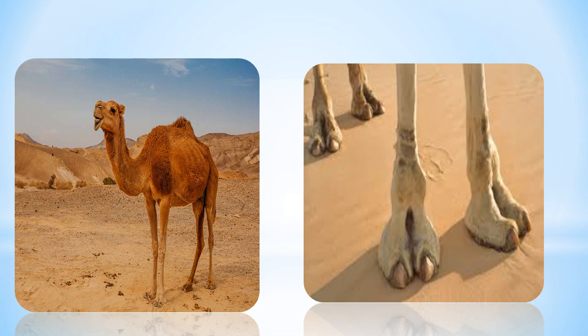Now let's take one example: due to natural adaptation, the bottom surfaces of camel's feet are broad. Hence, the camel's weight is exerted on a large area and the pressure on the sand is reduced. This is why camel's feet do not penetrate into the sand and it becomes easy to walk. See, larger area means the pressure is less.